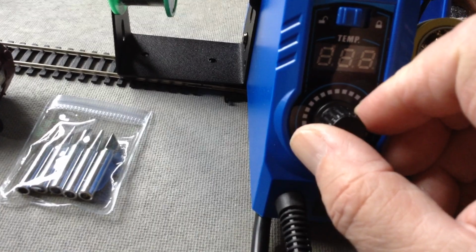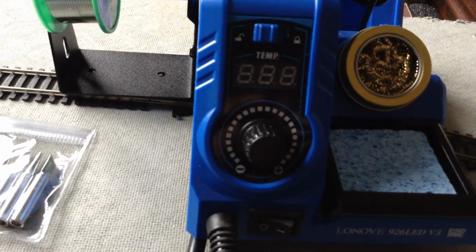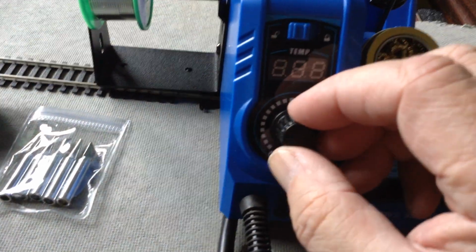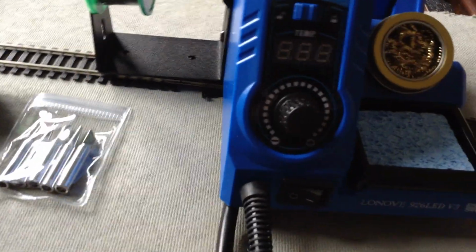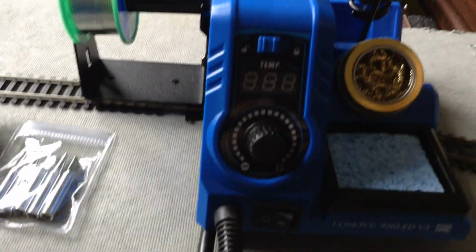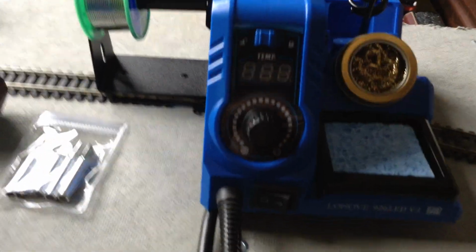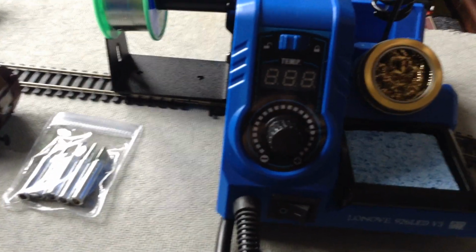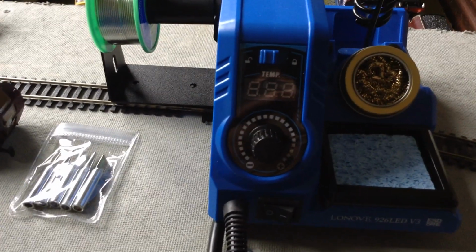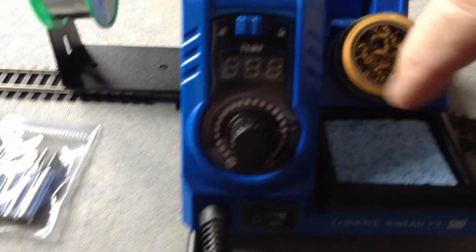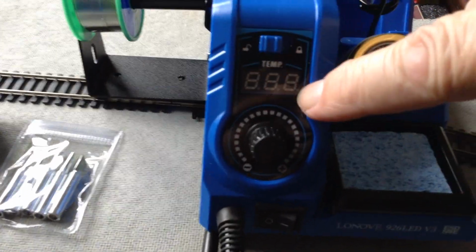So you dial it up to what you want. I actually dialed it up the other day to 300, and then here is a lock, so you can lock it at 300 if you want to. That took from cold, as it is now, to 300 in 20 seconds. Normally, I've had this before with a lot of my soldering irons, you put them on, then leave them half an hour before they warm up. Well, this takes 20 seconds to get to 300.